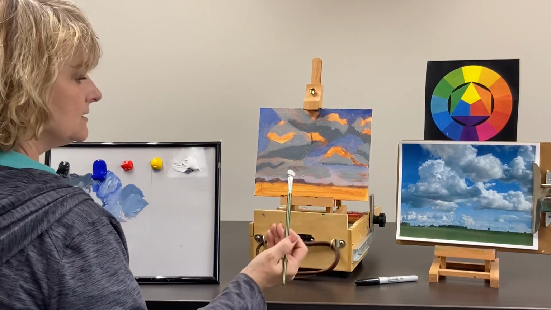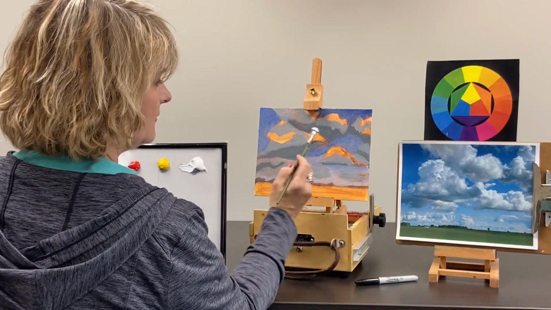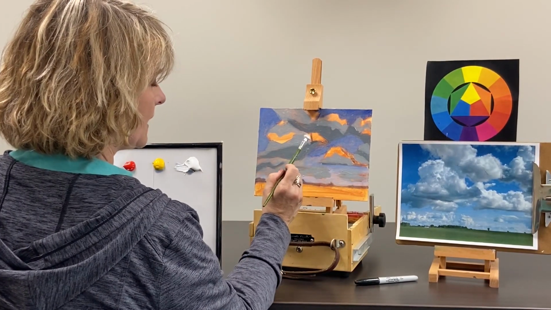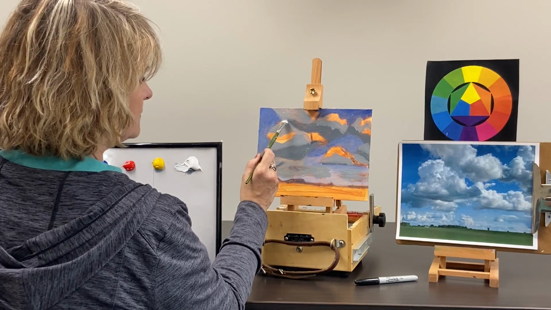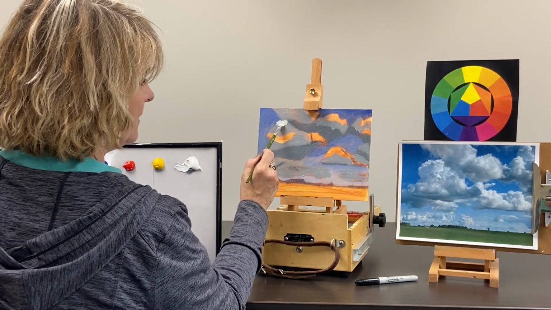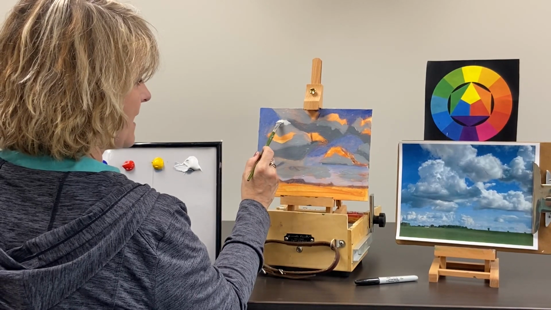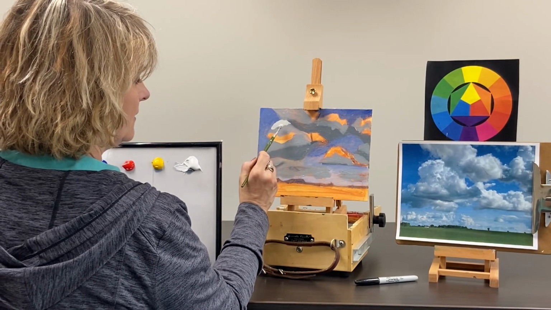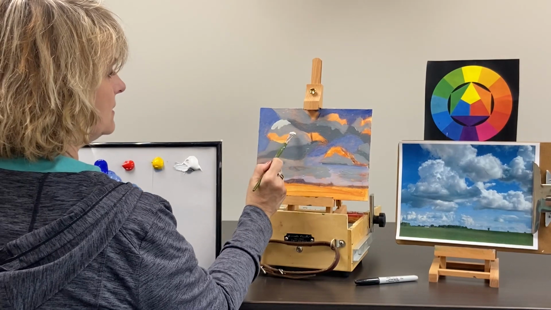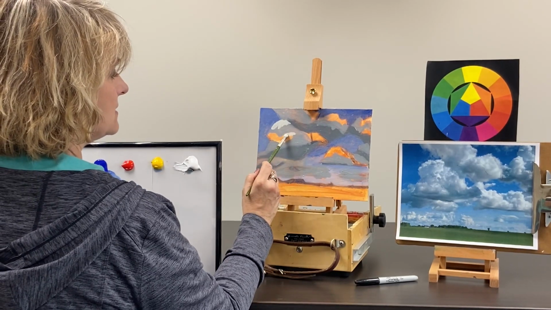All right then, let's just test that, see what it looks like. So I'm going to just hit a little of that. I think this is good. I don't want it to be too bright because we may come back in a bit and indicate some highlights.